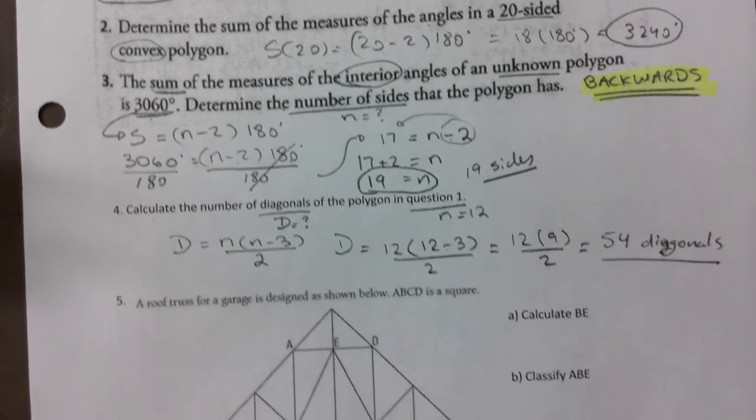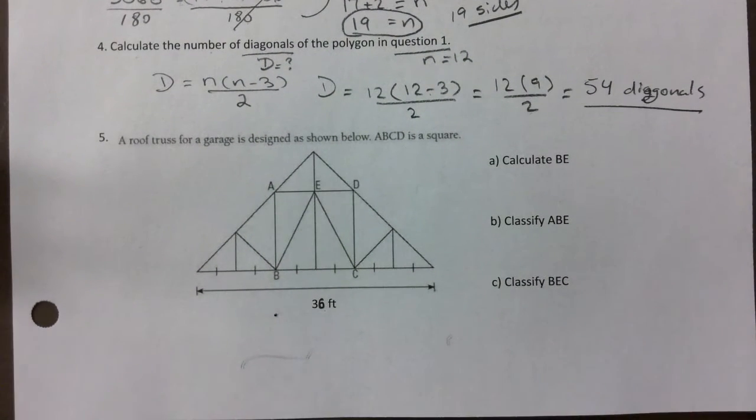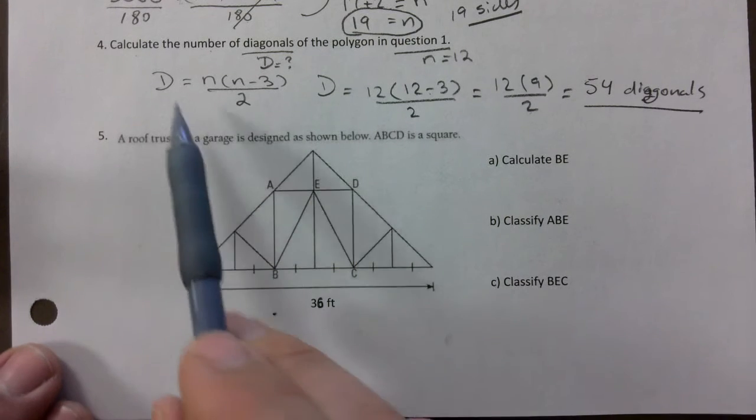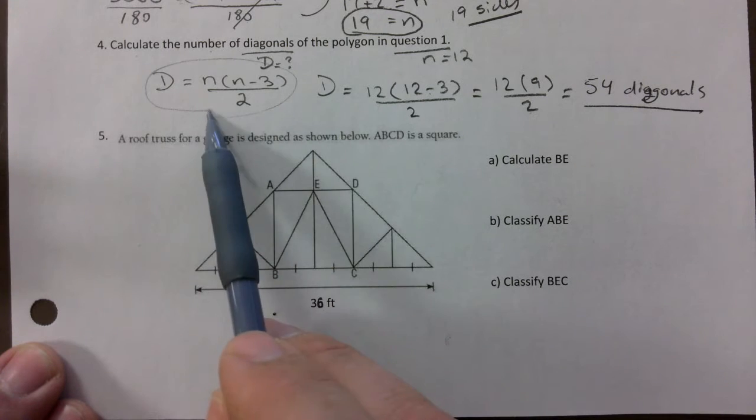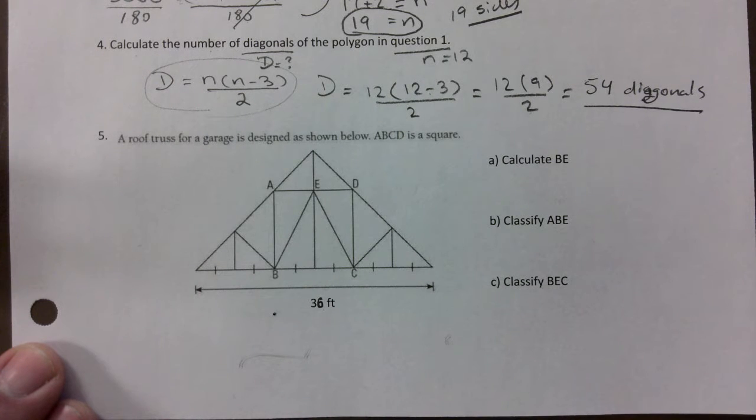So remember when I drew the diagonals? Can you imagine having to draw 54 diagonals? That'd just be a nightmare. I wouldn't recommend that. So write that down. I'm just using the formula and plugging in the number of sides and solving it.